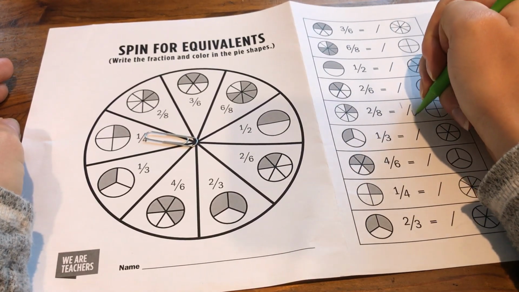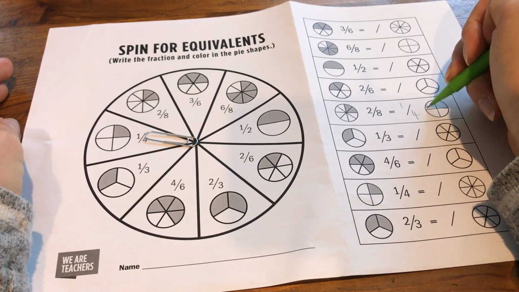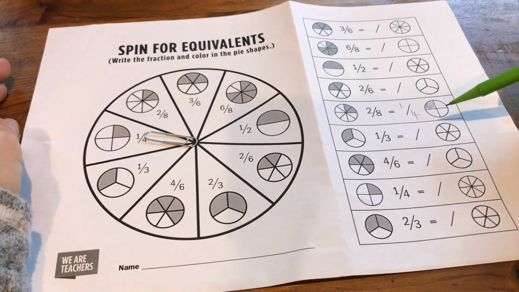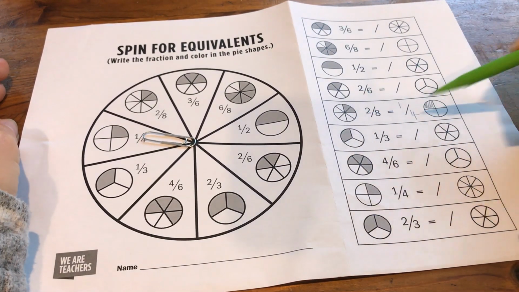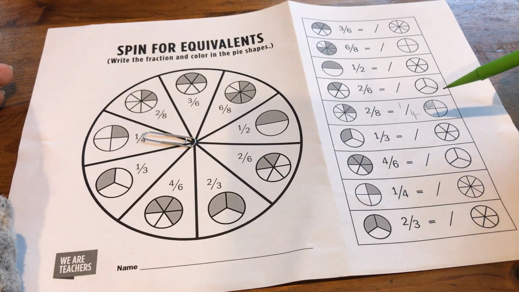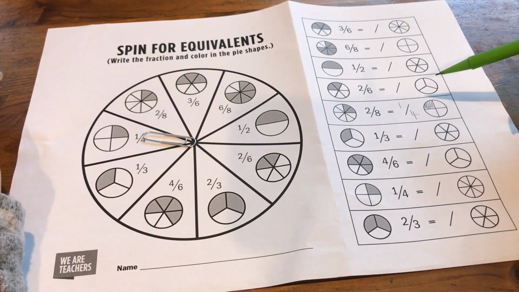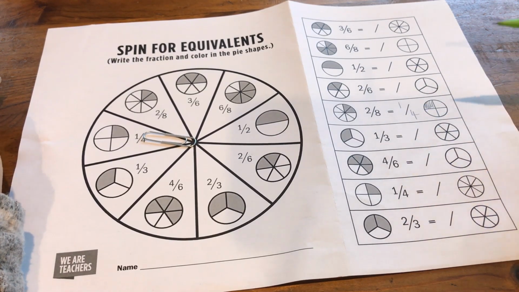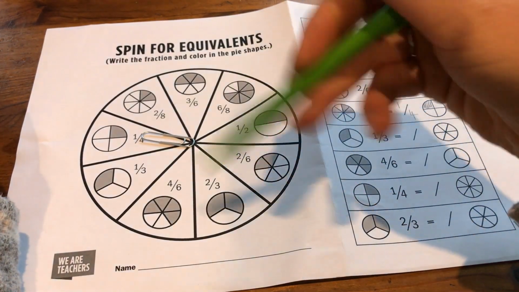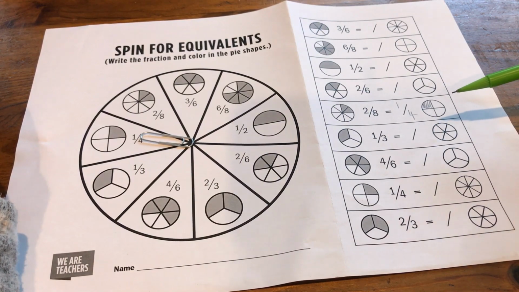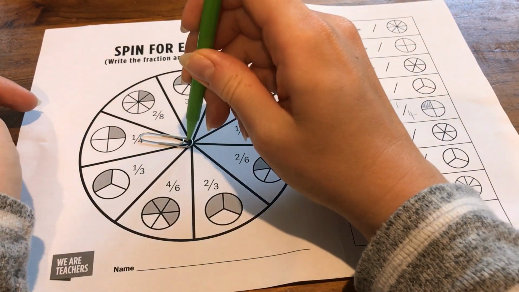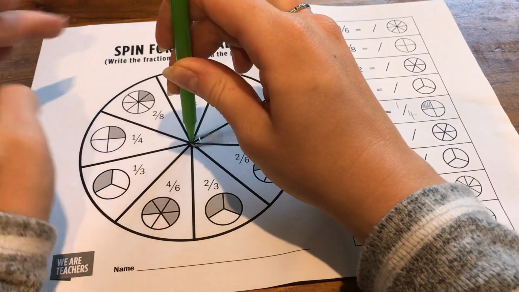So I'm going to write in the quarter that I got, shade in the quarter, and then that will be mine that I've got. So if you're doing this with someone on the same sheet, if I did it in one colour, the other player could do it in another colour, and you can see who's managed to fill in the most, because sometimes when you spin you won't be able to match, so you won't get one every time. So let's have one more go.